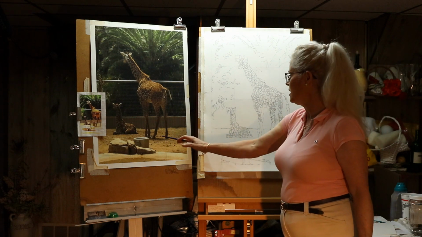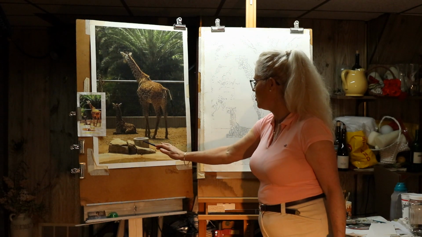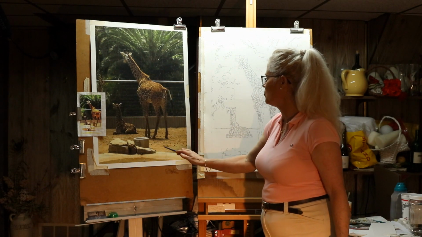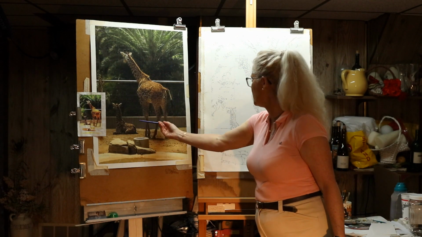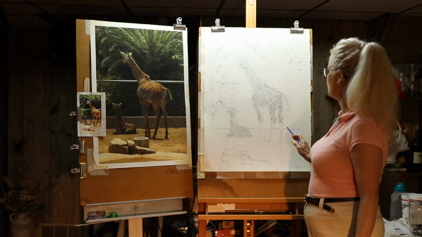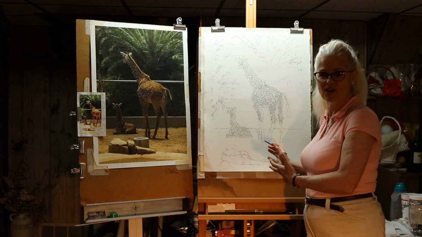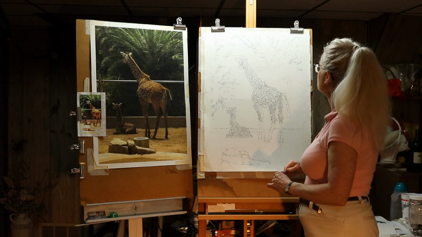And here you can see where I placed things: the rocks came down, this water came out, this came out, this came out, and this line went up. So now you can see on the preliminary drawing where these changes were made to attempt to make this a better composition.